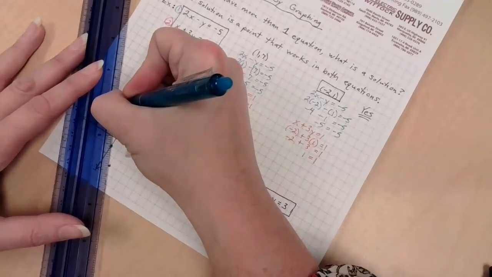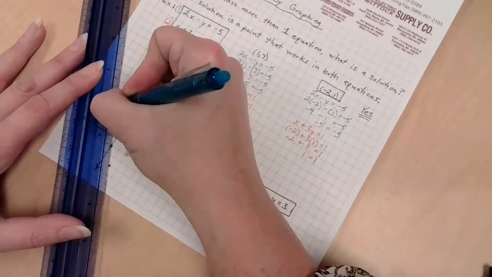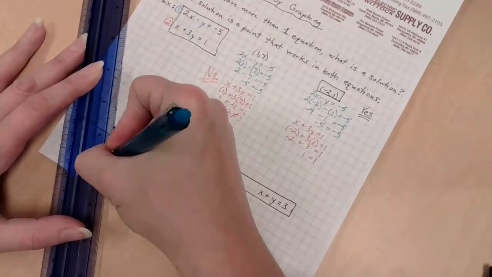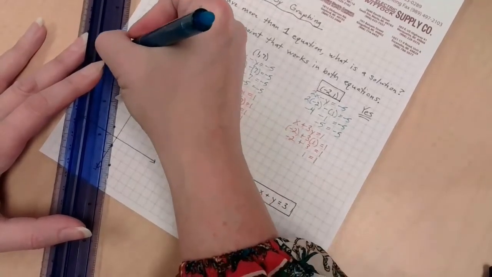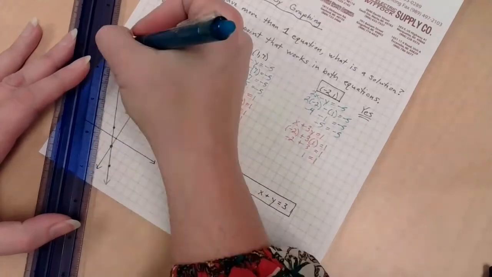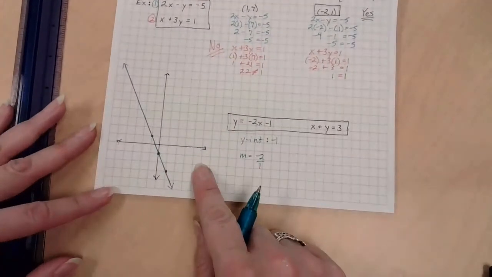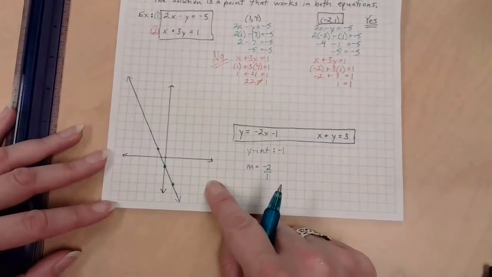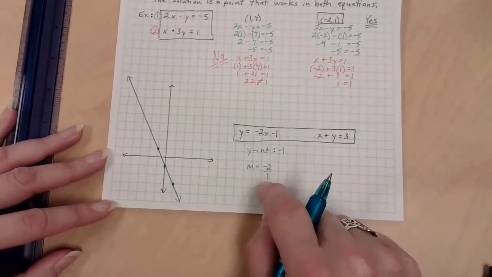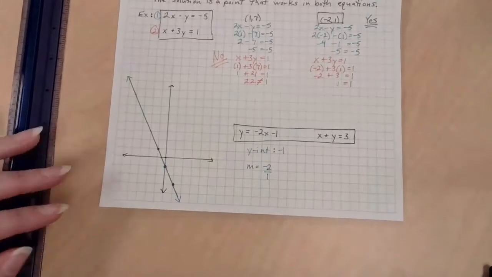Why am I being so careful lining this up? Because quite frankly, here's the downside. If we don't get the line in the exact right spot, and we're trying to solve by graphing, we won't be able to see our solution. So you have to be really, really, really accurate when you're graphing these lines.